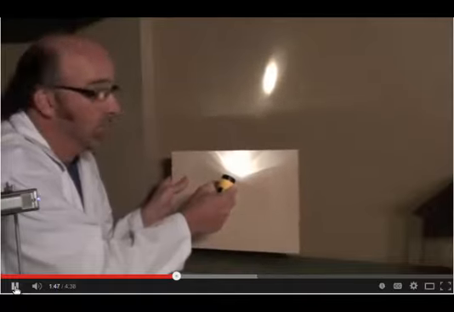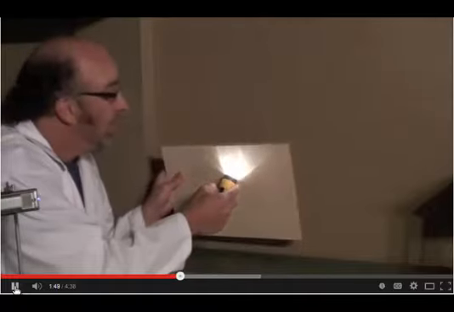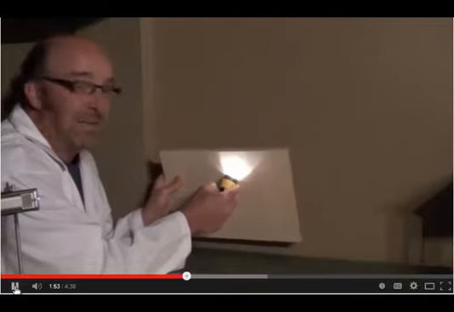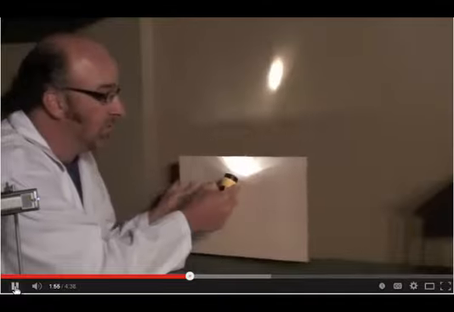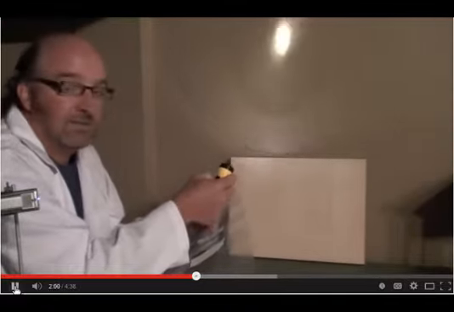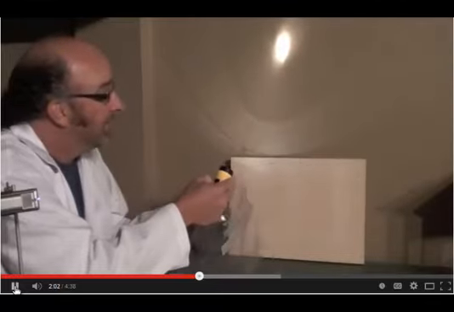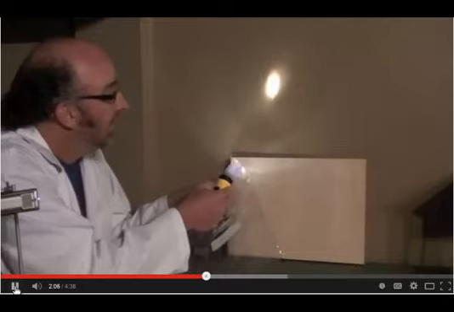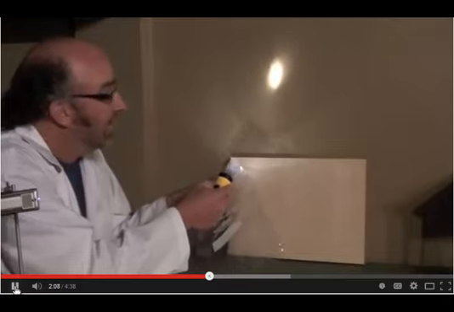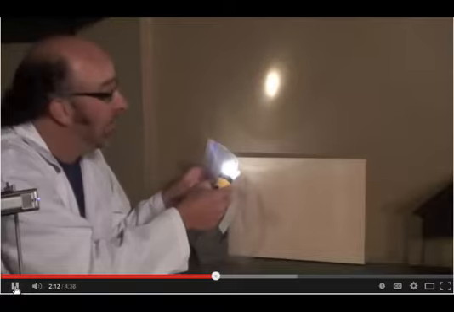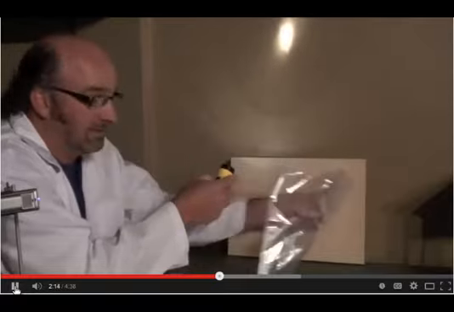So here's my chunk of wood to represent the wall, and when I put that in front of the light, it completely disappears, so no light goes through that one. Next on the list is a plastic bag. So I'll put that in front, and we can see that this one lets lots of the light through, but not all of it, and it scatters it as well. So that's the plastic bag.